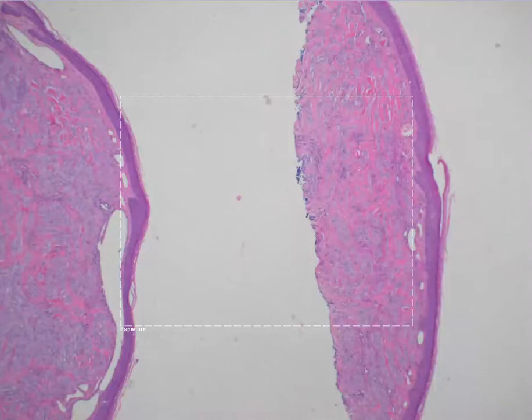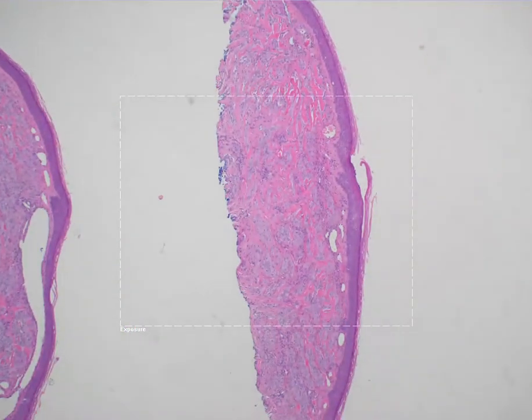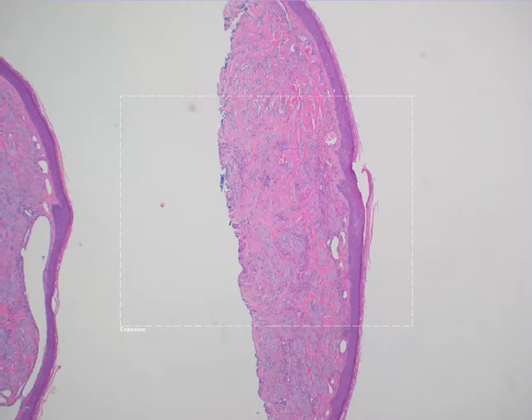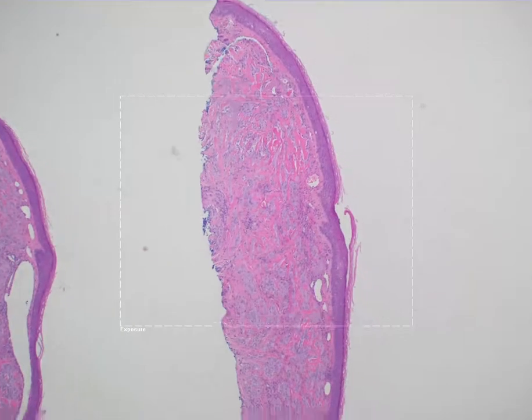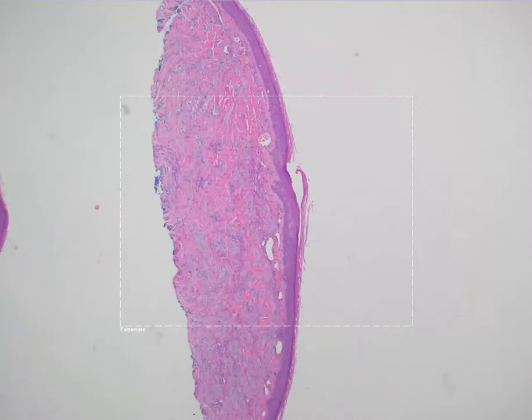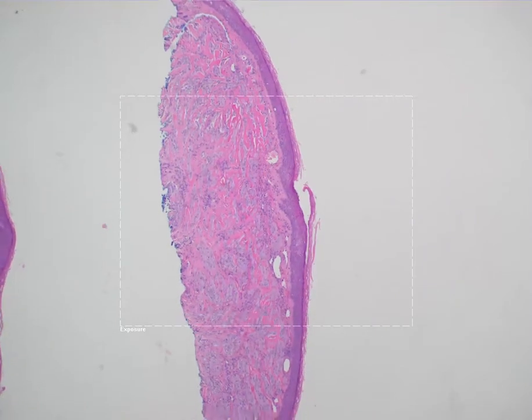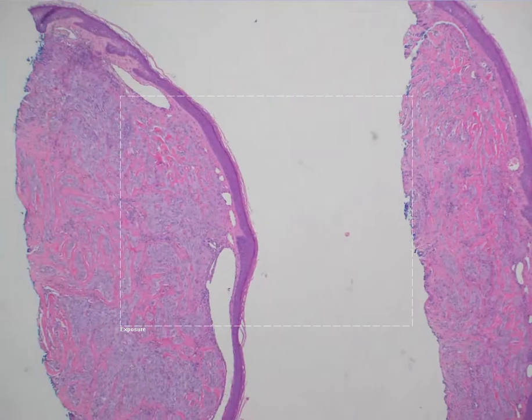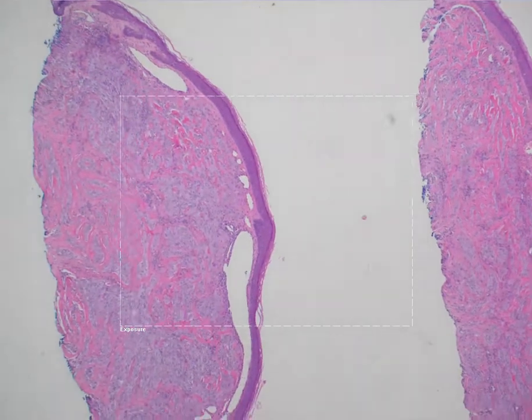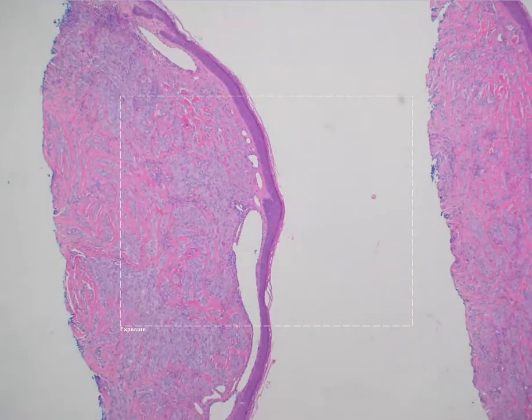Okay, the next entity that we'll be discussing is called a neurothekeoma, and this is the cellular variant of this entity. This is a curious entity in neural proliferations because the histogenesis of the cell is really unclear presently. And there's a broad spectrum of stromal changes that you can see that can make the histologic low-power appearance of this lesion quite variable.